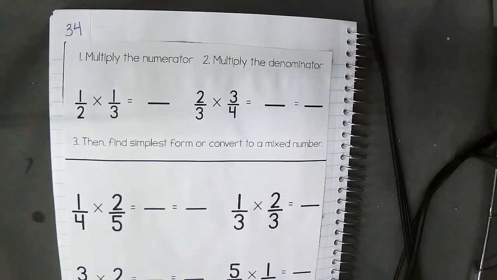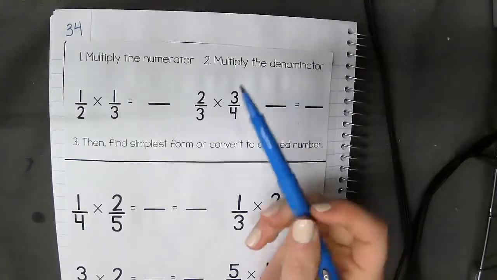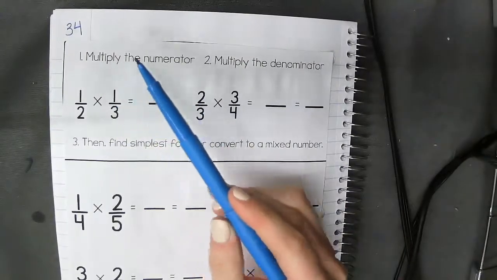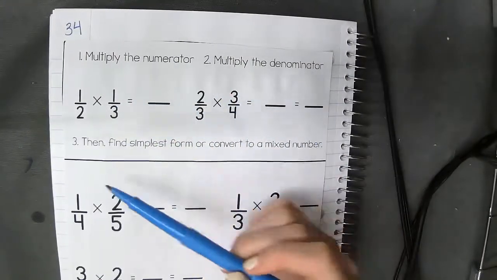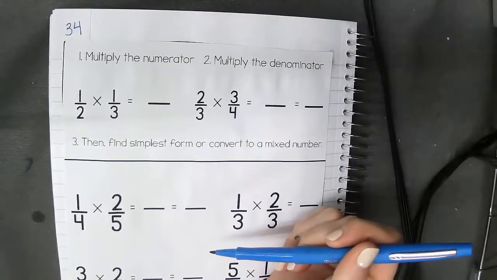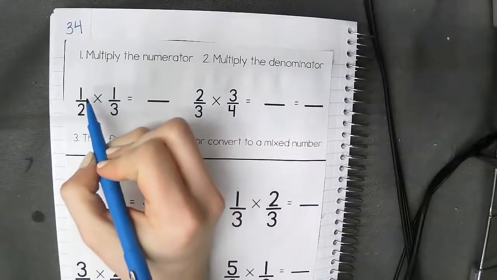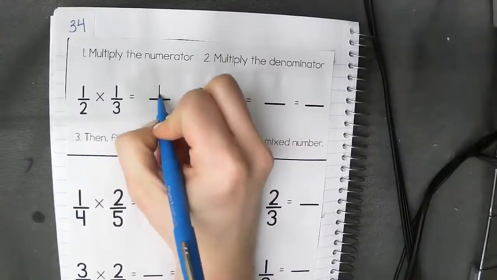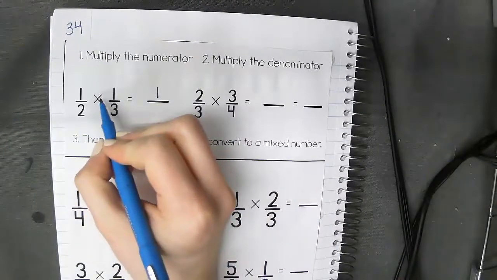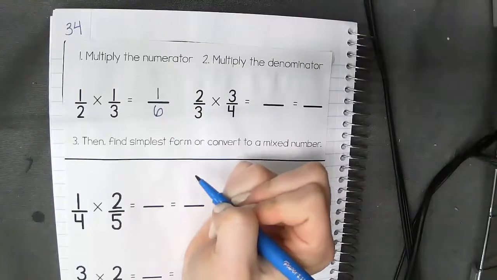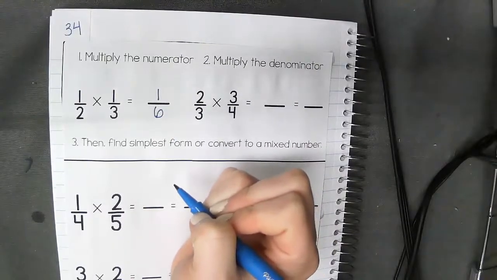page. So just as we saw in yesterday's pages, our steps for multiplying fractions is to multiply the numerator, multiply the denominator, and then find the simplest form or convert to a mixed number. So we'll start with step 1. Multiply the numerators. 1 times 1 gives me 1. 2 times 3 gives me 6. Now 1/6 is already in simplest form, so we're good to go.